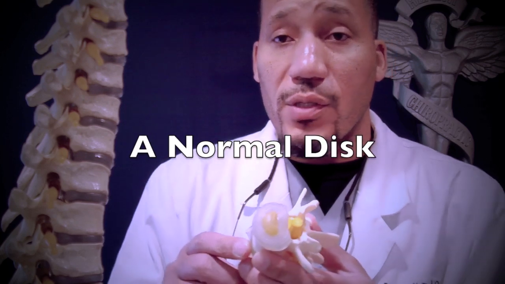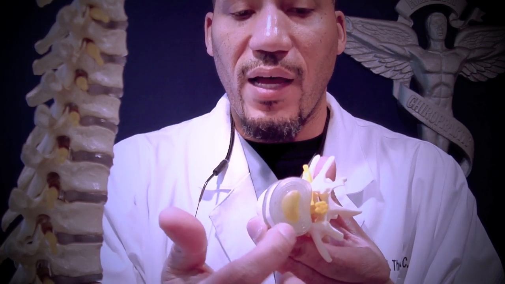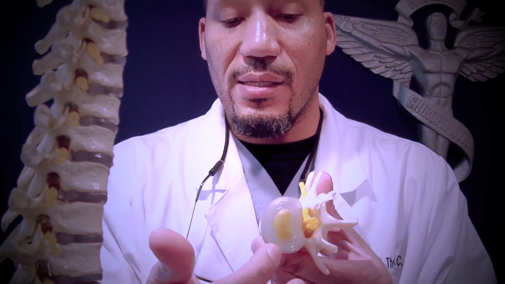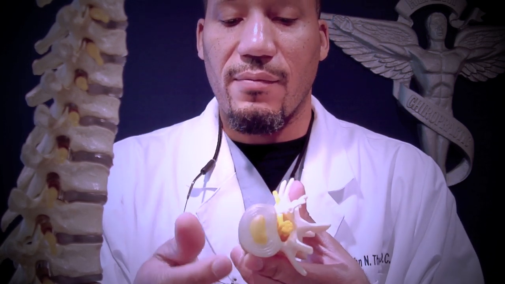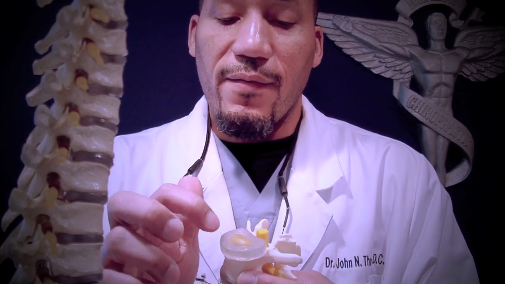This represents a normal disc. And as you can see, the nucleus pulposus in the center, and you have annular fibers that create concentric rings around the disc pulposus here. Now, if these rings get weak due to dehydration or degenerative changes, then this material in the center has the propensity to bulge through it.